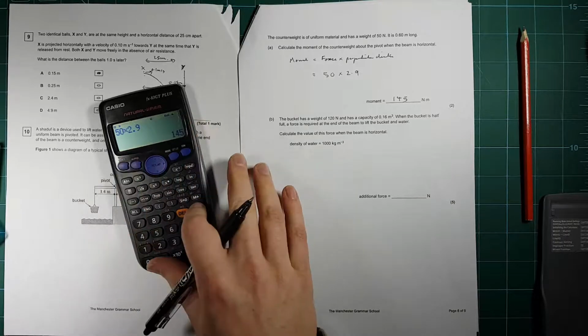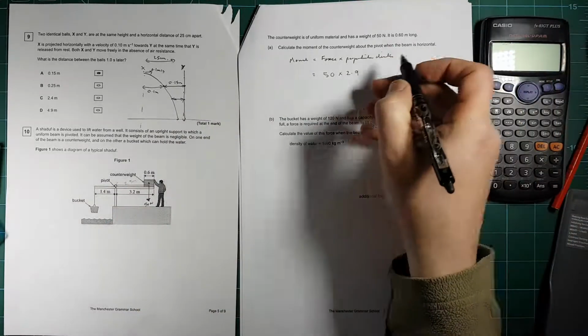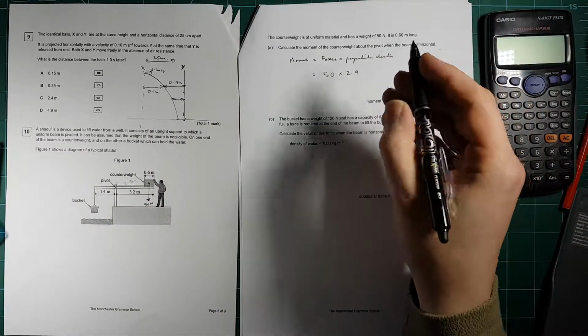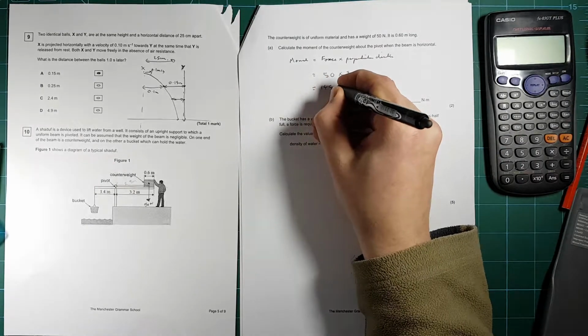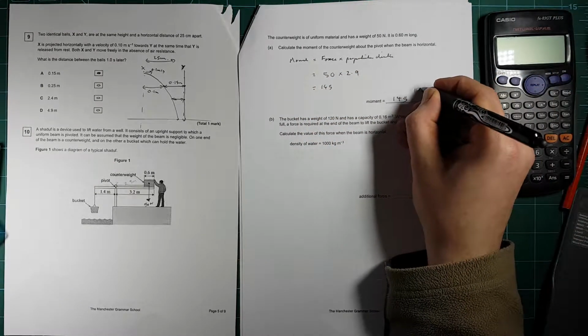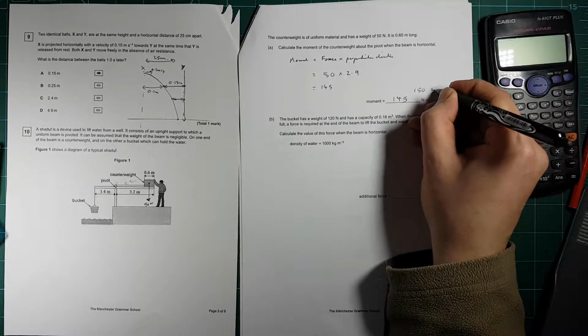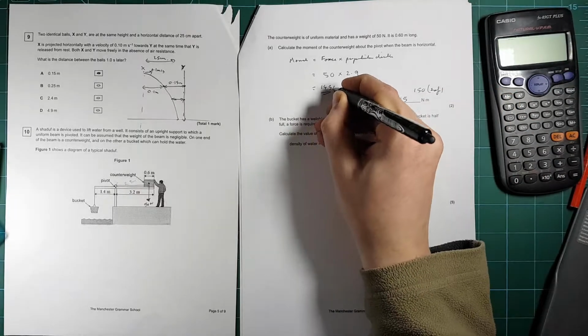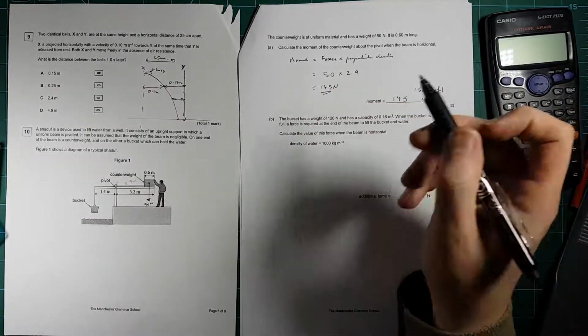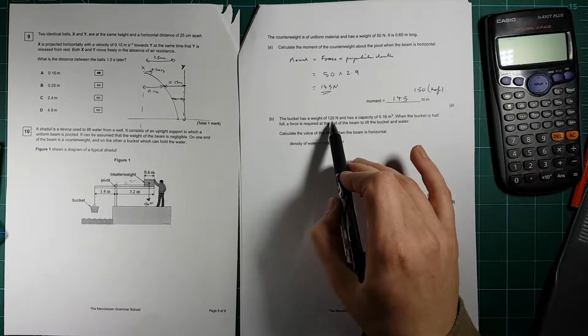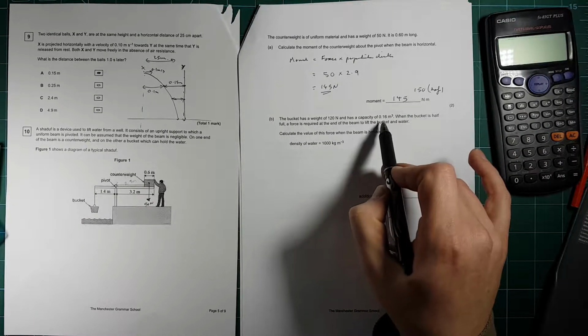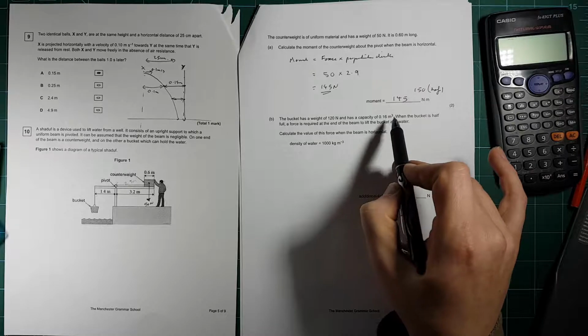Okay, we'll leave it at 145 rather than rounding. It doesn't say put it to a particular number of SF. If you put 150 here to 2 SF, as long as I'd seen that, then I could give you the mark.